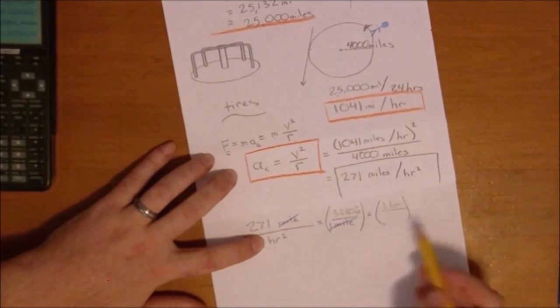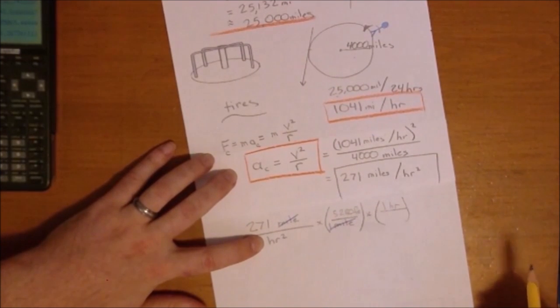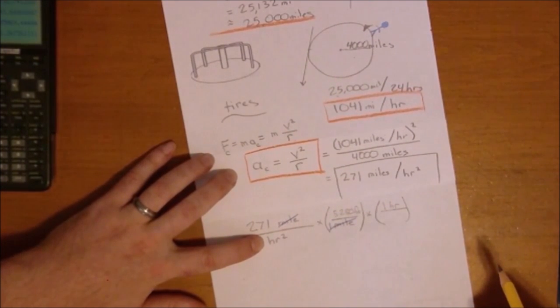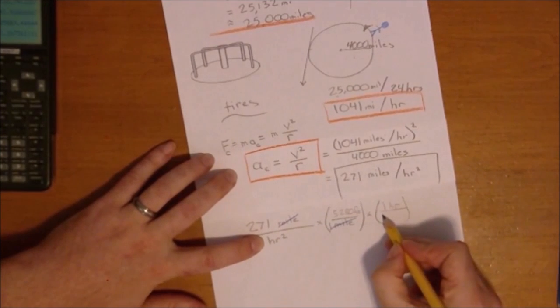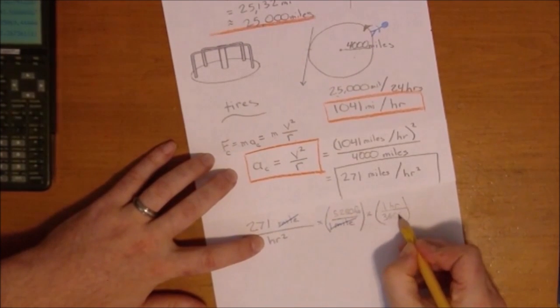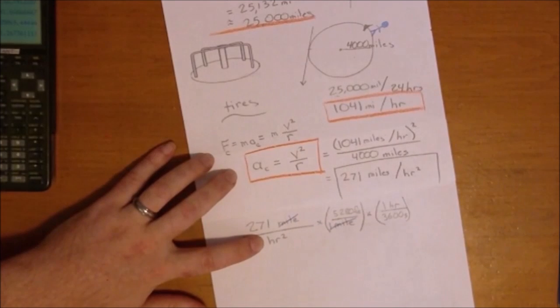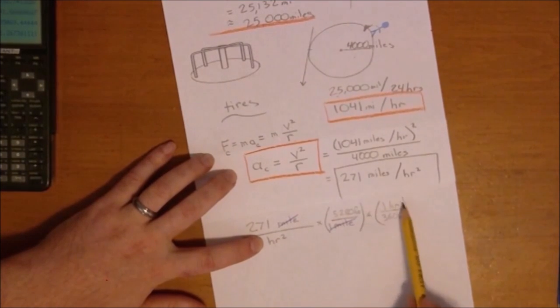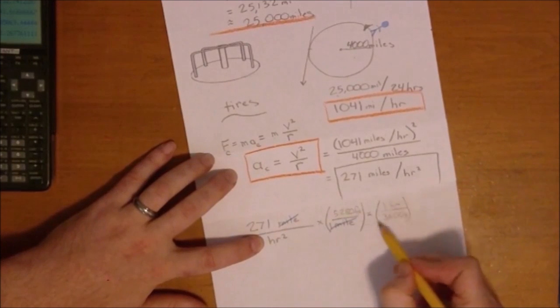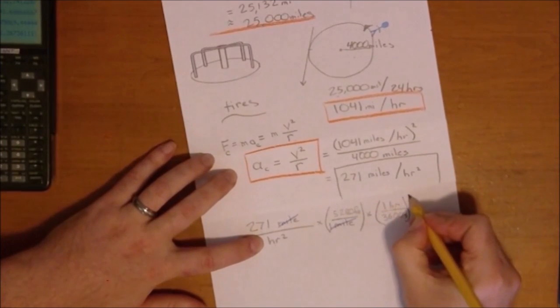1 hour. In 1 hour, there are how many seconds? There's 60 minutes, and then there's 60 seconds in each of those. So it's 60 times 60, 3,600 seconds. Now if we use this as our conversion factor, our hour will only cancel one of these hours, and we'll be left with another hour in the denominator. So we actually need to square this conversion factor.